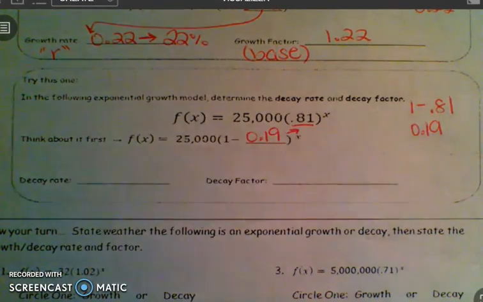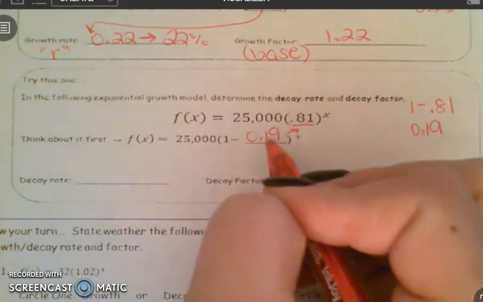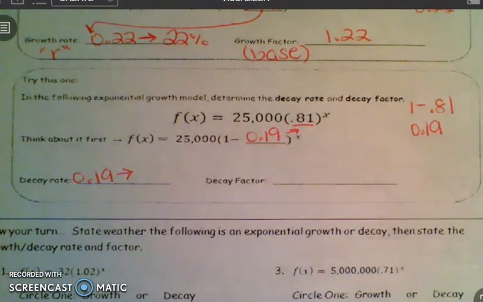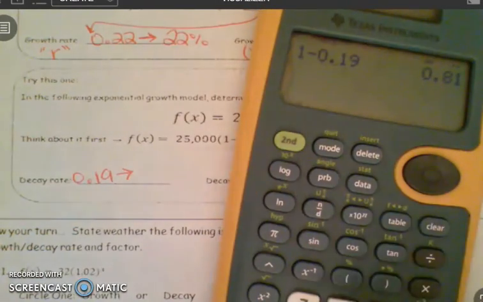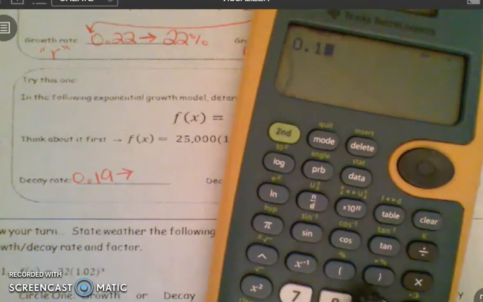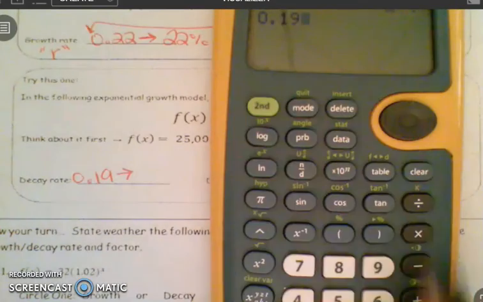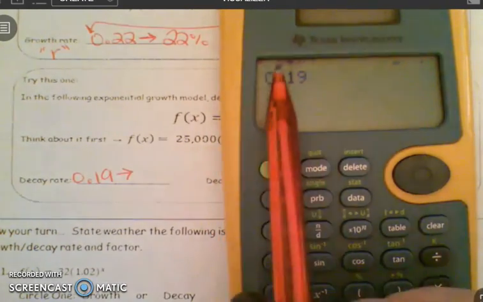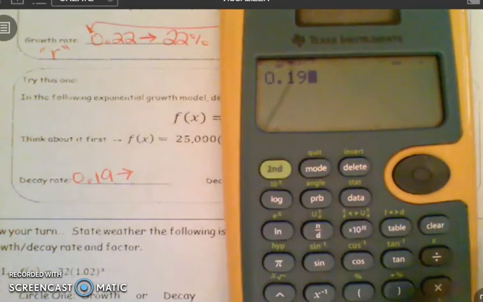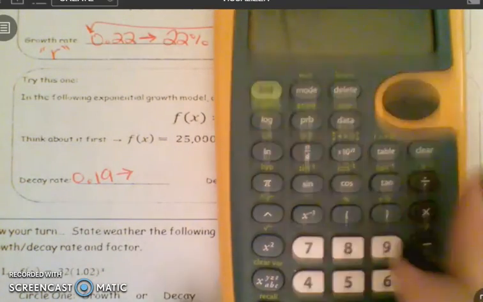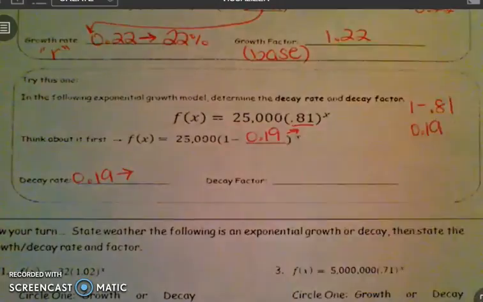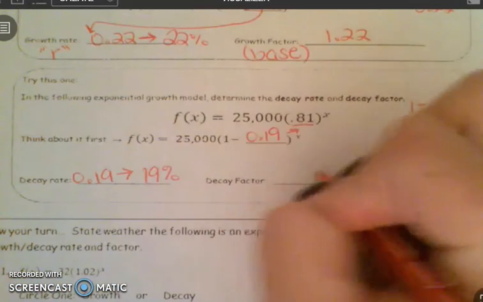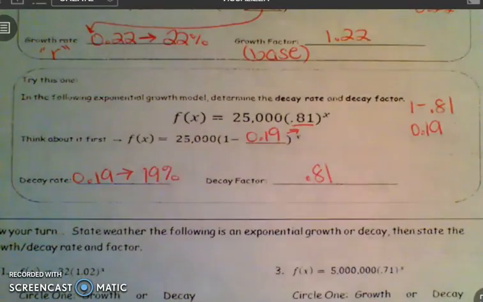So the decay rate, remember you're using your r, but I have to change 0.19 to a percent. So again, in my calculator, I'm going to put 0.19, second. Is it showing up? Yep. So if you're ever unsure, it says second right up in the top. And then I'm going to use that right parenthesis, enter, 19%. And my decay factor is the 0.81.